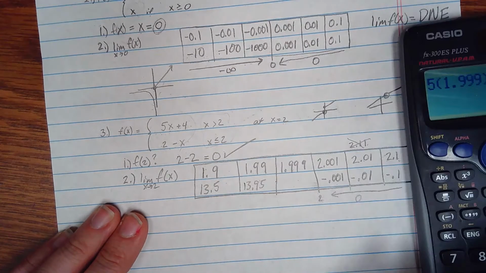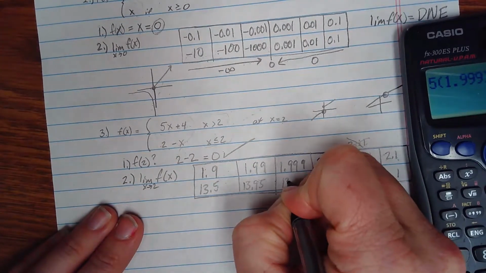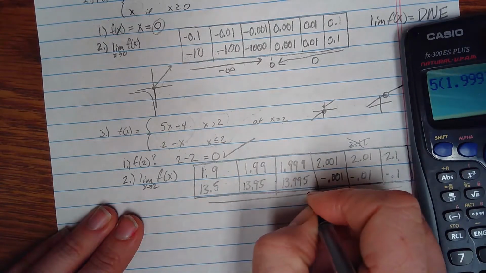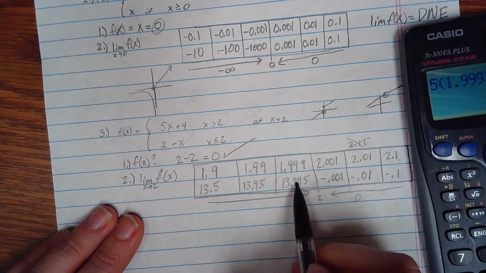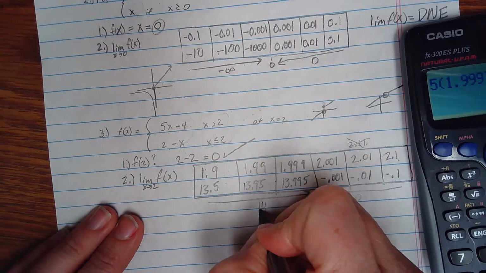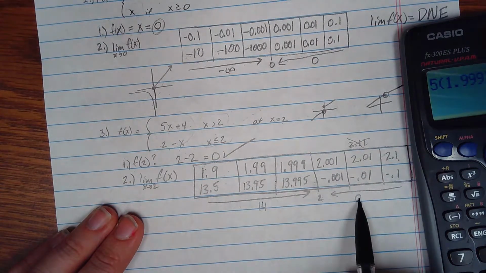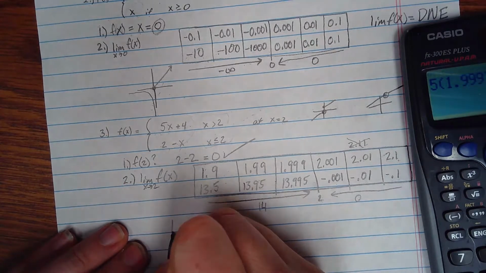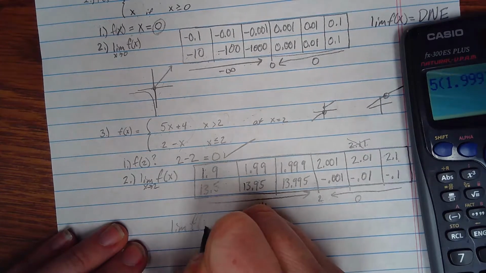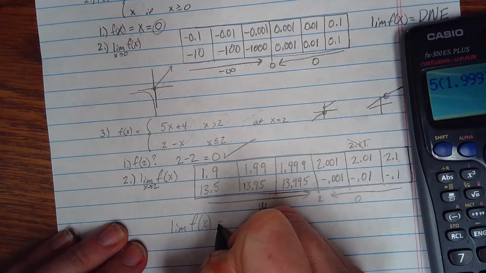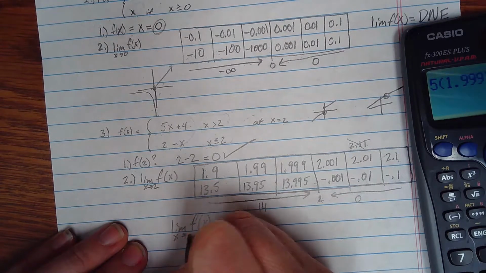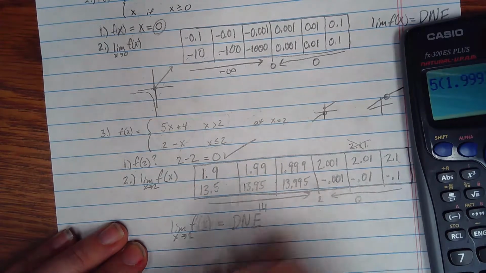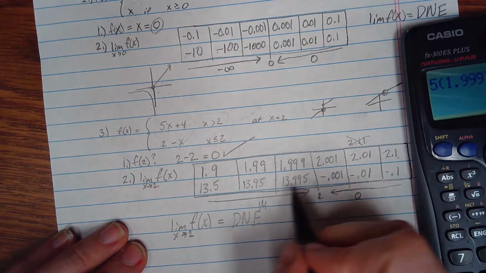And that's 13.995. Well, as I go this direction, these numbers are getting closer and closer to 14. Okay, because this side and this side don't match, the limit of f of x as x goes to 2 does not exist. This is a jump discontinuity.